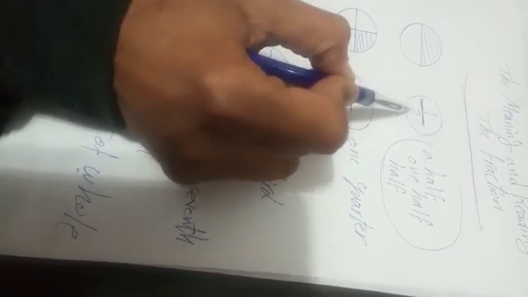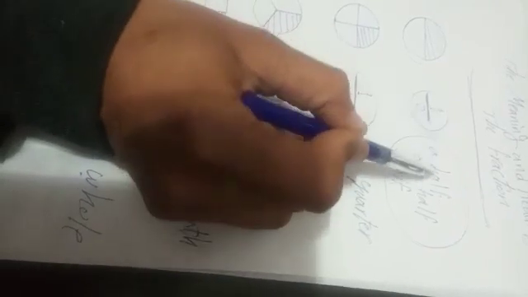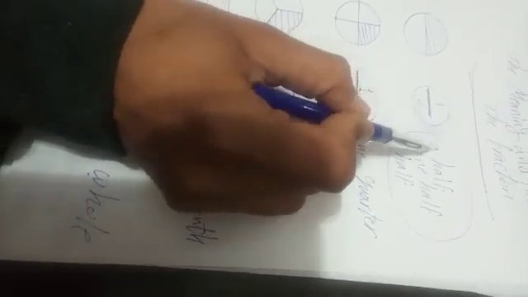We studied the fraction in grade 2. If the fraction is divided into two parts, the number of colored parts is 1, write 1 on the top, and the number of all parts is 2, write 2 on the bottom. We can read the fraction 1 over 2, and we can read it 1 half, or a half, or half.